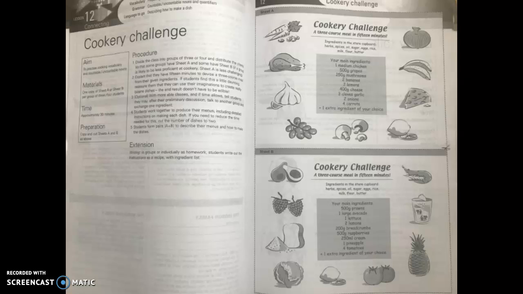So follow the same procedure, get some feedback afterwards about which 3-course meal people preferred, or which course in the 3-course meal people preferred, and do some error correction at the end. Get the students to look at any example sentences you've noted and correct any errors containing the target language. I think this would be a fun lesson, and it would work well.